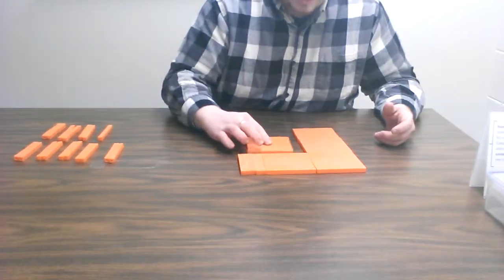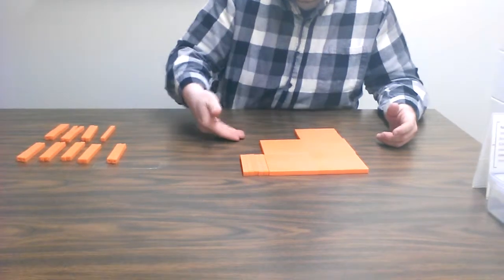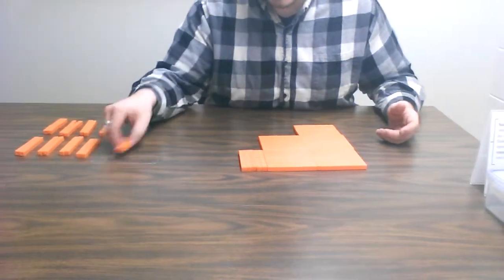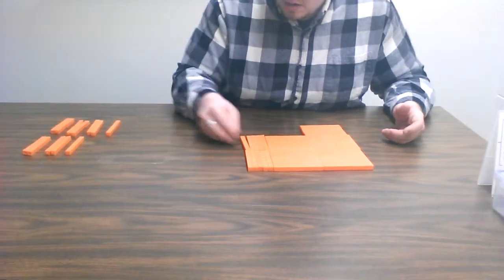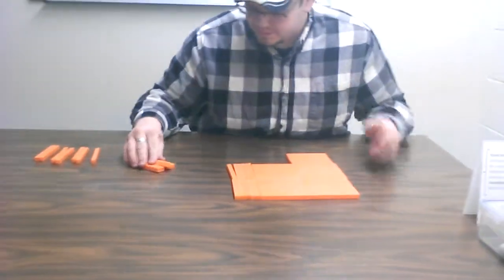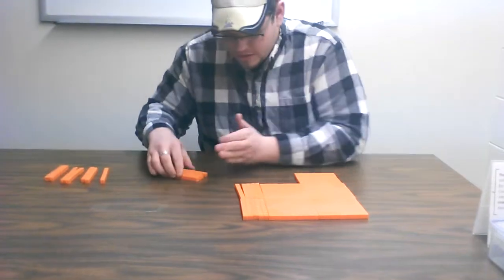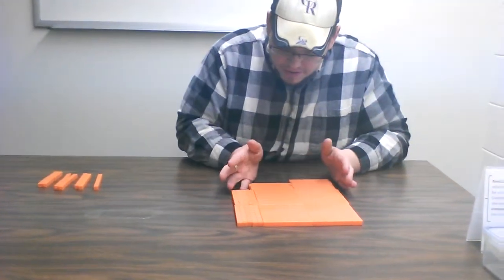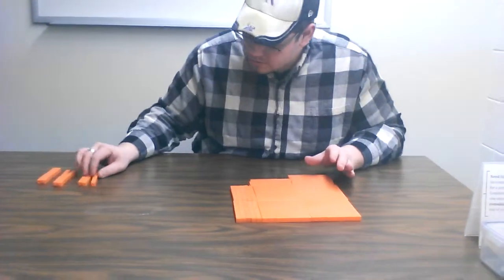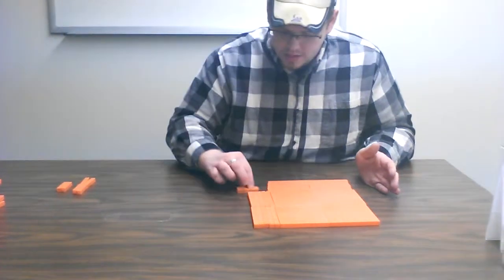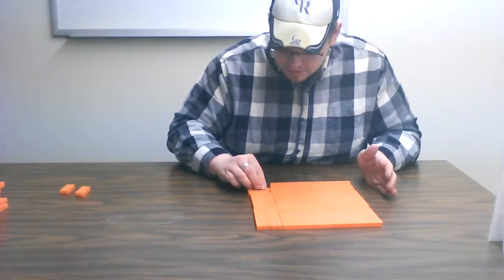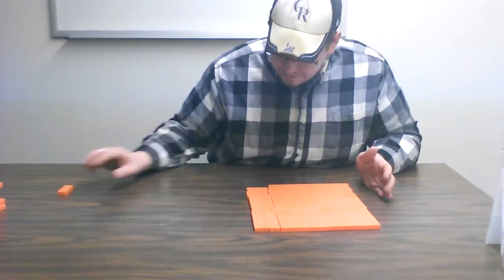So I'm going to put 1 flat. Since flats won't fill in any of this part, I'm going to use longs. So I'm going to put in 5 longs there. 5 longs plus 3, 8 longs there. And I'm going to fill in this little bitty corner with 8 5s.